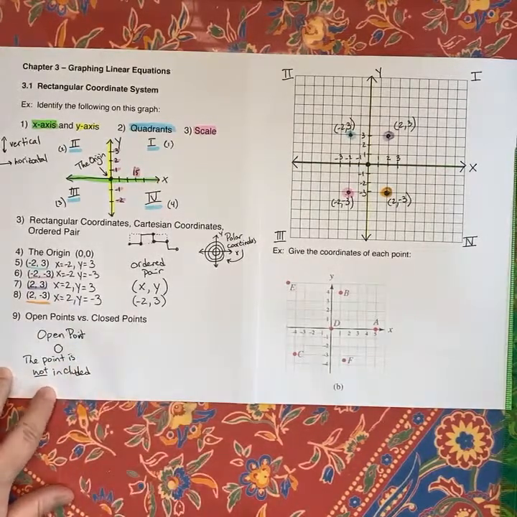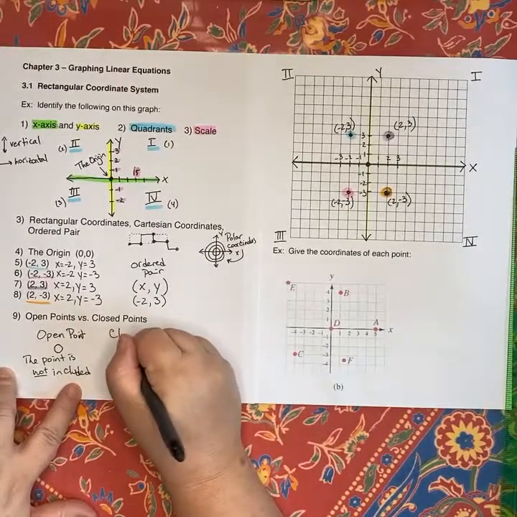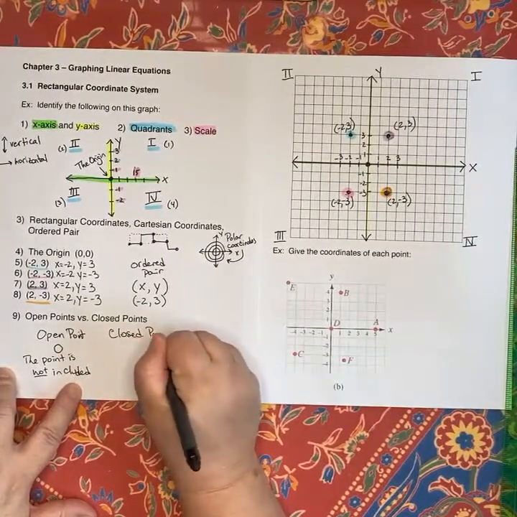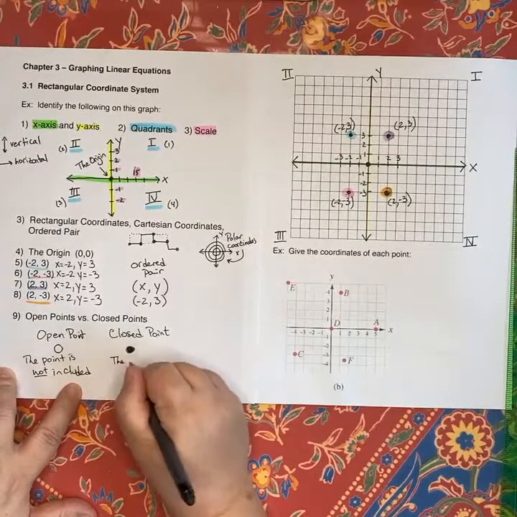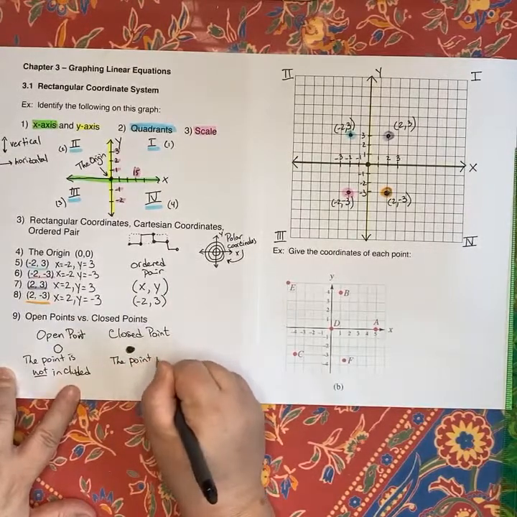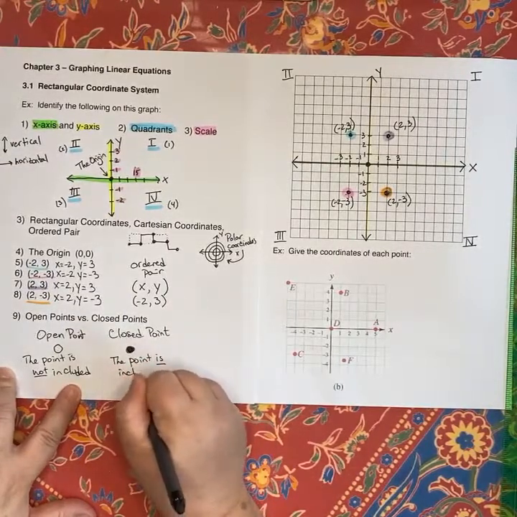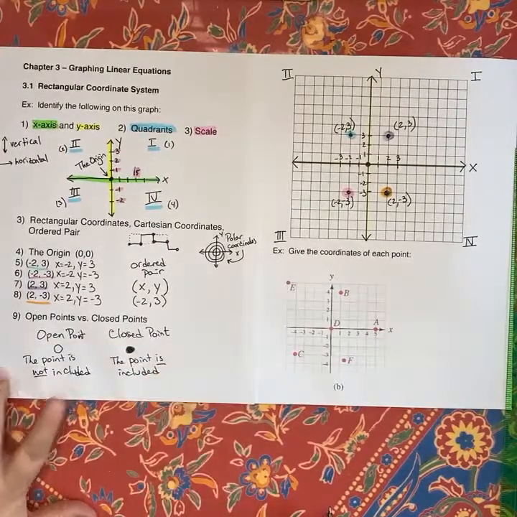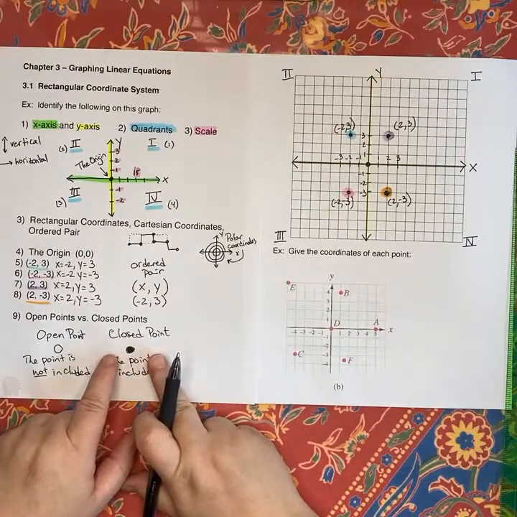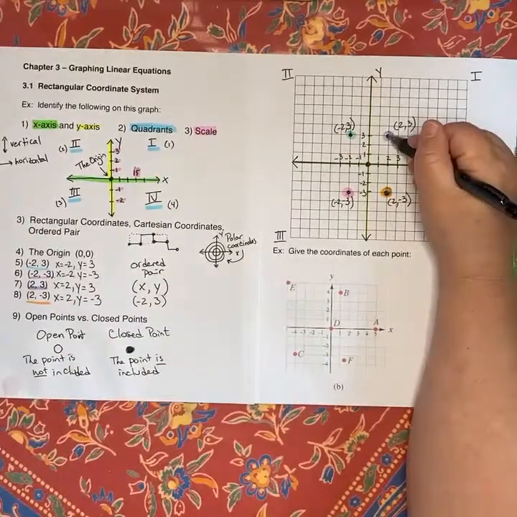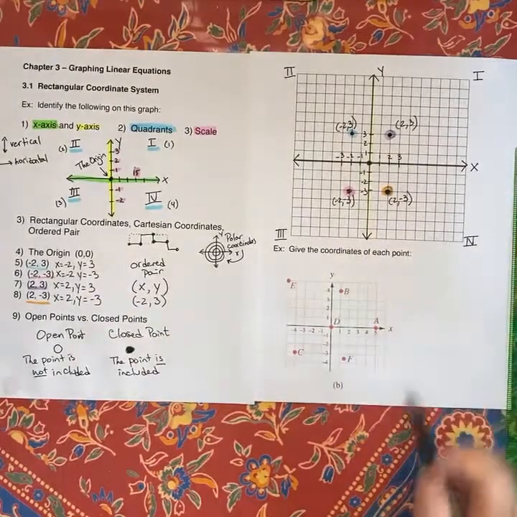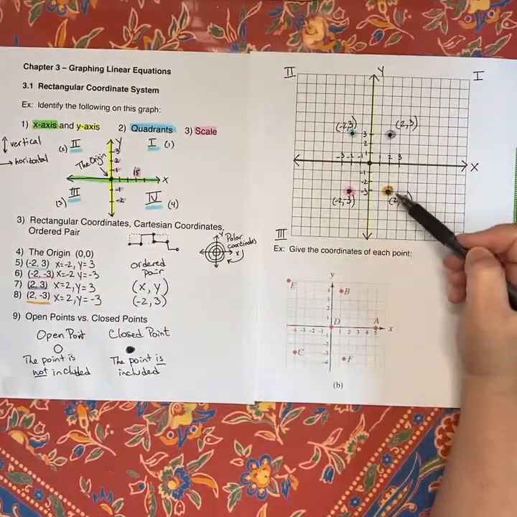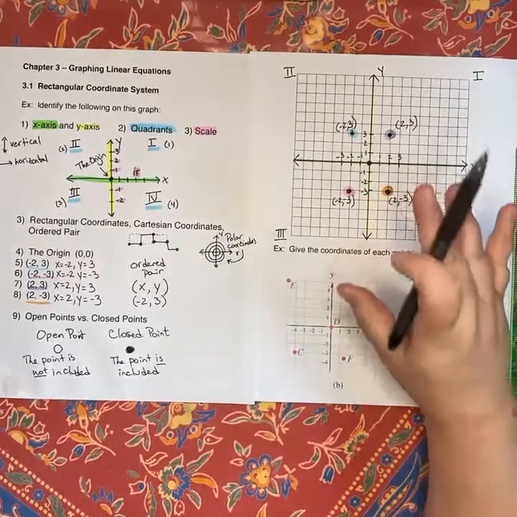Ooh, I'm trying to draw right sideways. A closed point means that we fill it in completely, and that means that the point is included. Now, for the most part, we're going to be using closed points. So you notice, and hopefully I made these very extra careful. I made them extra big so they're visible. But do you notice how I went to trouble of coloring these all in? These mean these points are there.